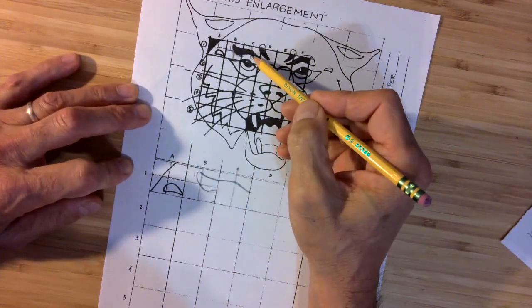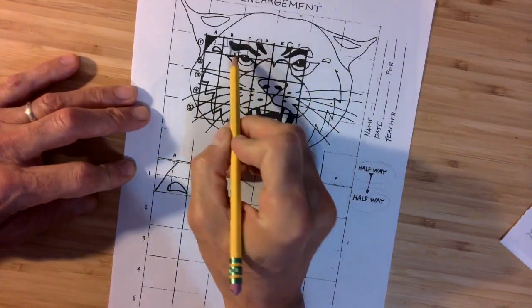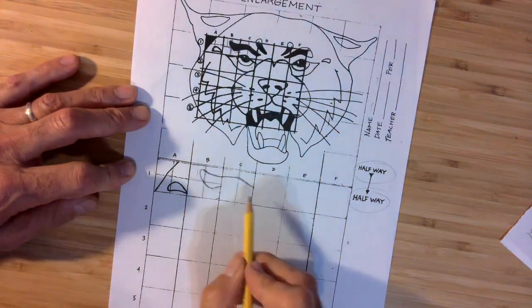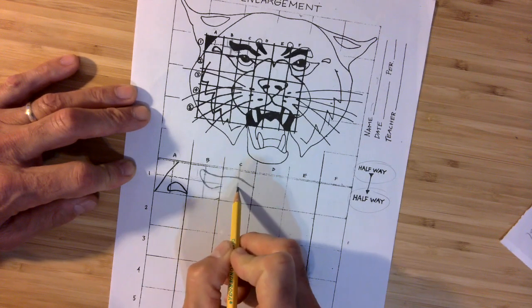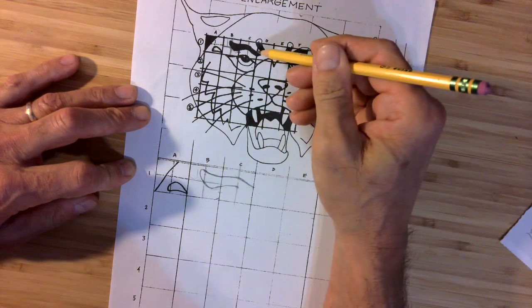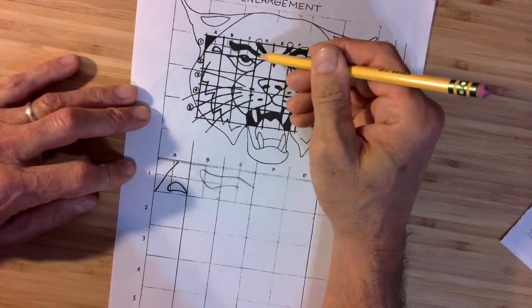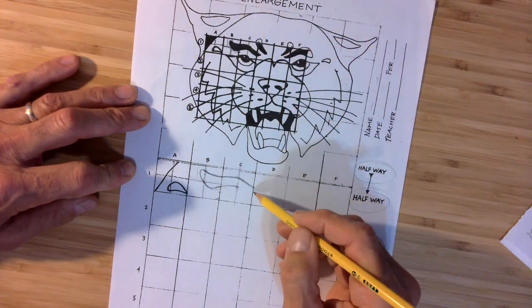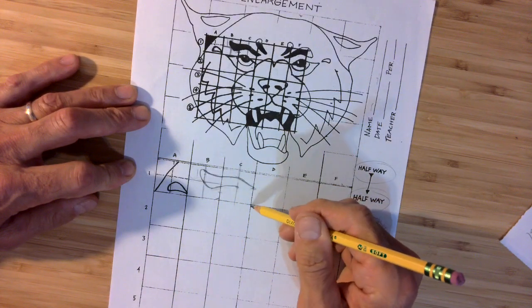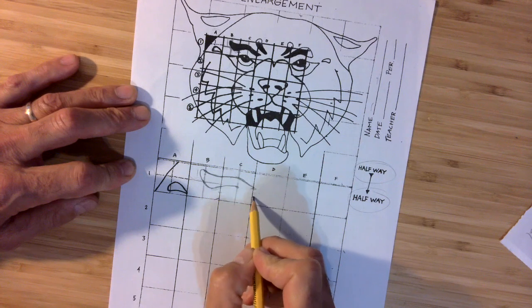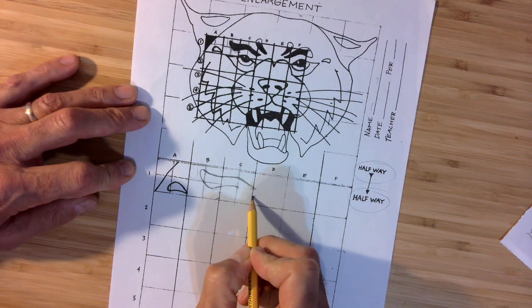And then under here, that's just barely, let's see, that's right at halfway. So right at halfway, I know that this is going to come down and meet. And then between halfway and here, halfway again, is where the bottom of that eyebrow is. So there's halfway, between halfway and it's right about halfway again. So you kind of talk to yourself in your head.